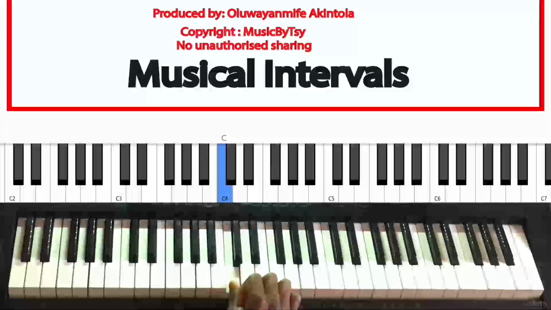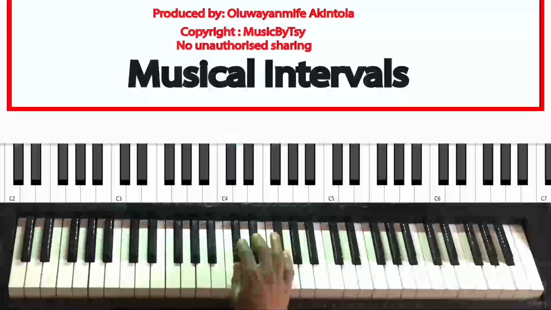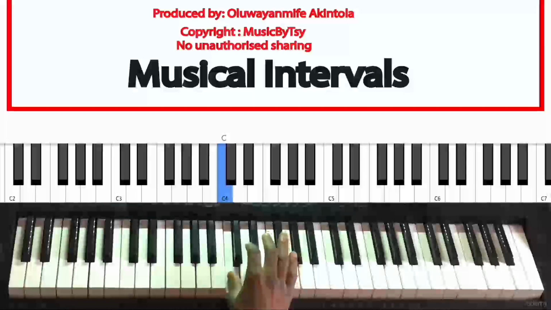Now, whenever you move from one key to the next key, so for example, if you move from the key of C to the key of C sharp, that is known as moving up by a half step or by a semitone. So moving from one key to the next key is known as moving up by a half step or by a semitone.